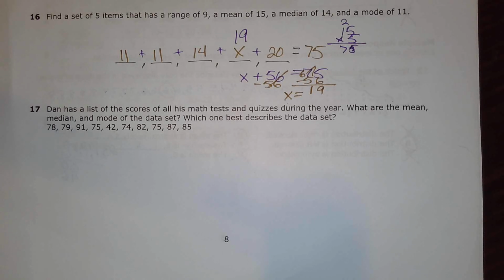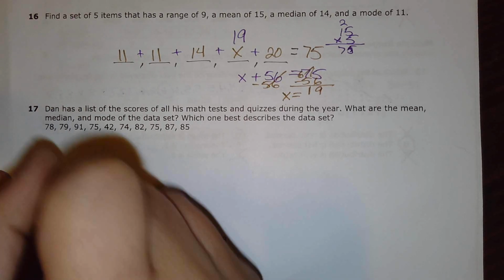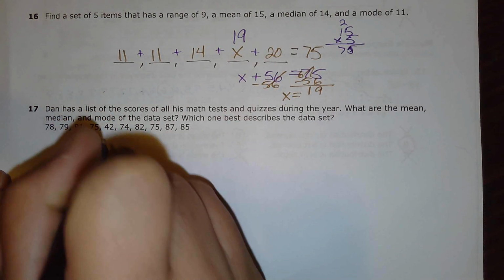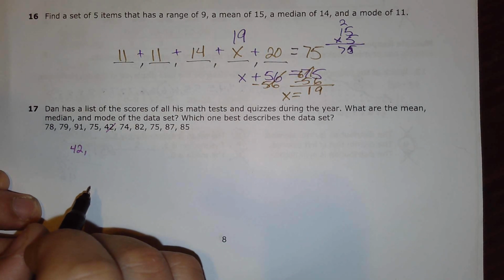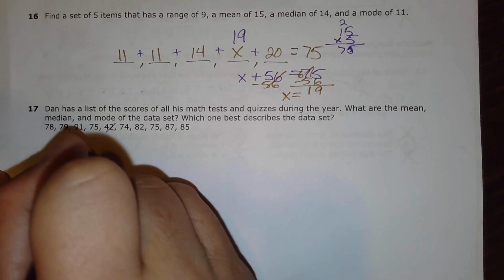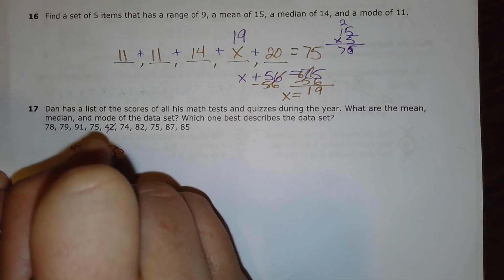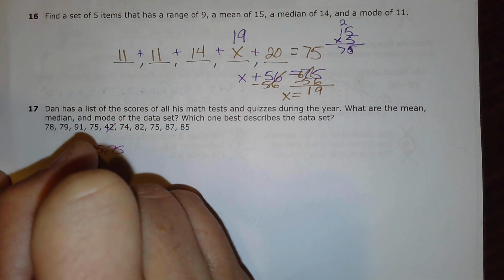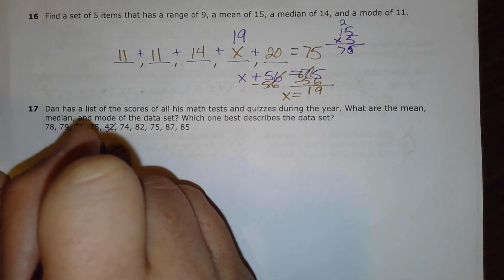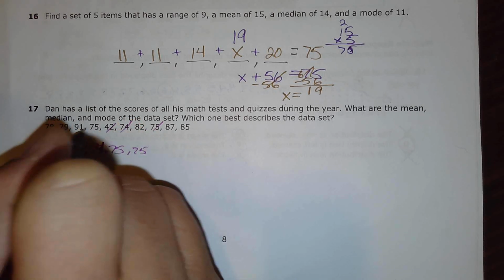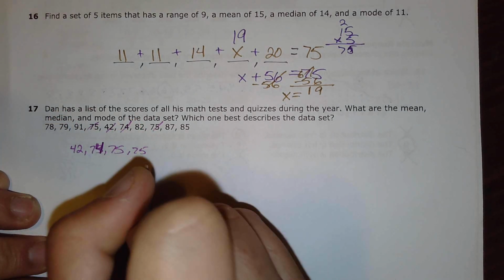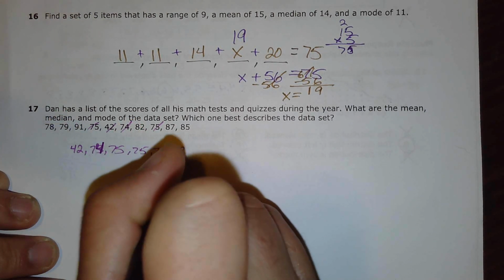Okay. Order it from least to greatest. Should have 42. What's my next one? 75? 75 shows up. No, 74 shows up before that 75. Sorry about that. So 75 twice. Then we see 78. We see 79.